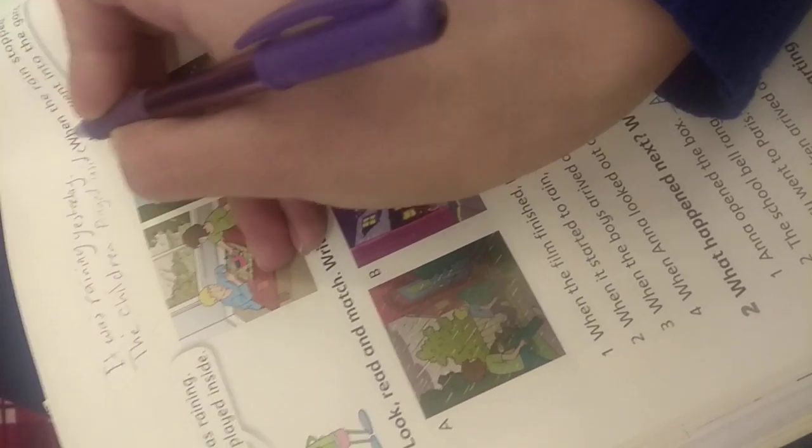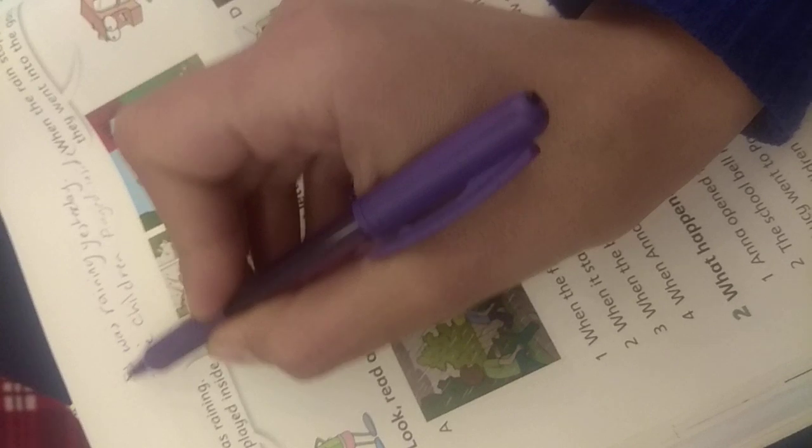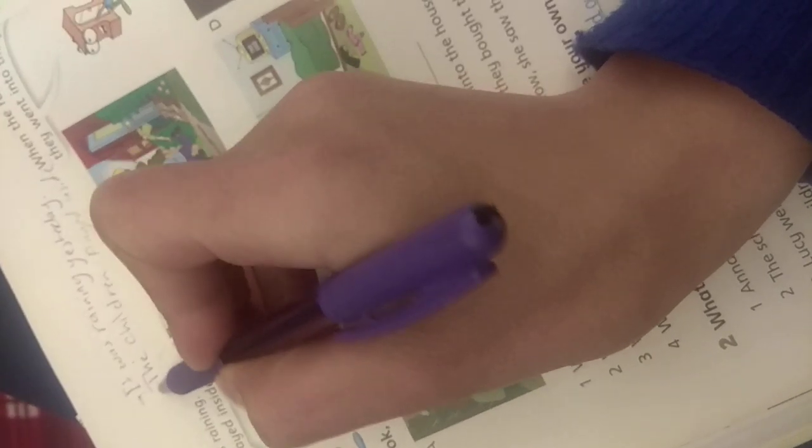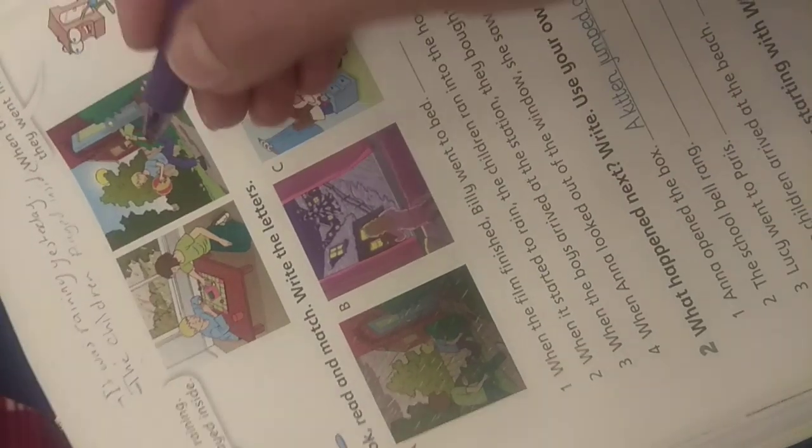Look here. Here we have the first sentence, starting with a capital letter and ending with a full stop. Here is the second sentence, also starting with a capital letter and ending with a full stop. Here is the full stop. Can you see it? Okay.